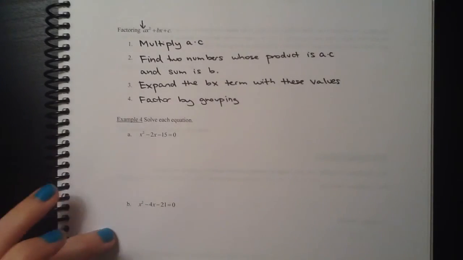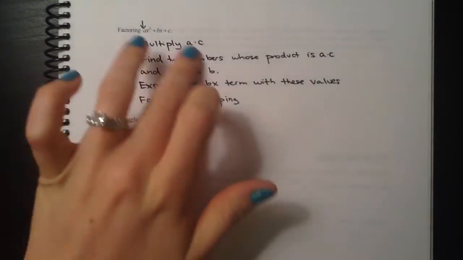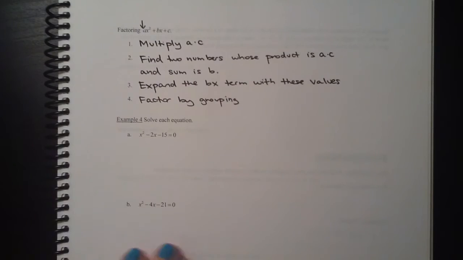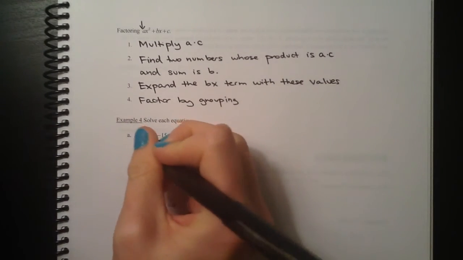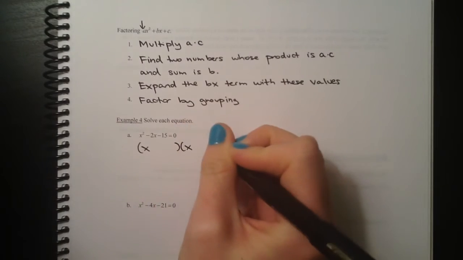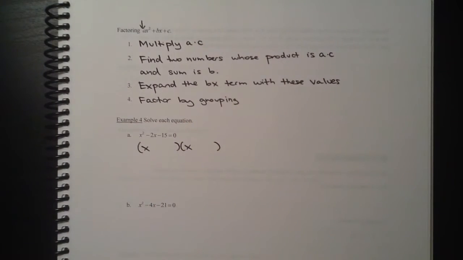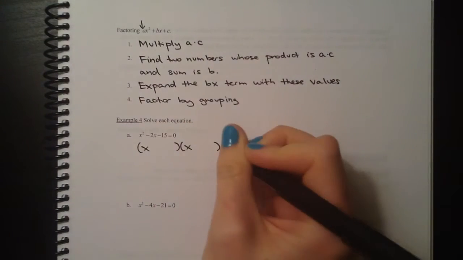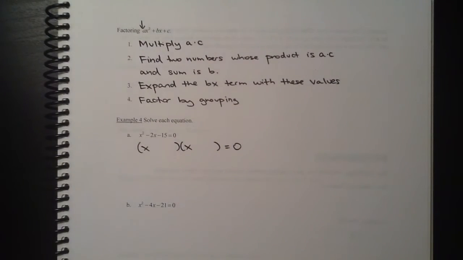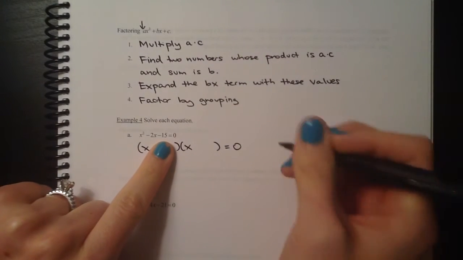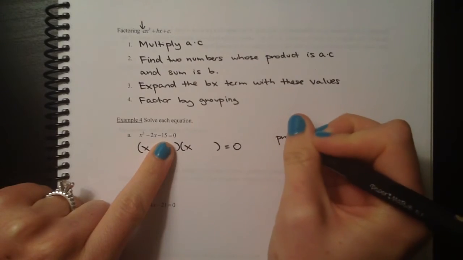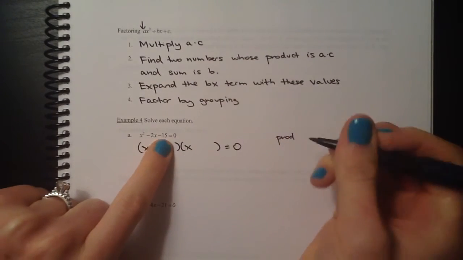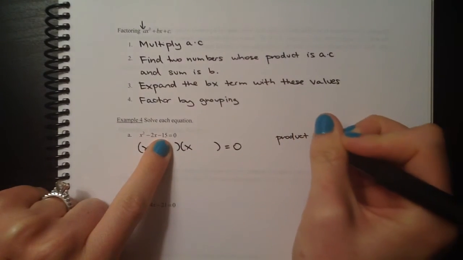So part A and part B, we don't have to do this technique quite yet. We can do the same technique we did on the front because it's just an x squared. If it's just an x squared, I know that I'm starting my factoring with x times x, but we're not that lucky when we get down to examples like C and D. And then don't forget my equals 0. So I look at this term right here. I know that whatever these two numbers are, they have to multiply and give me negative 15.